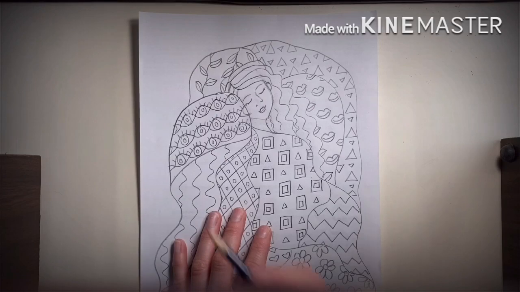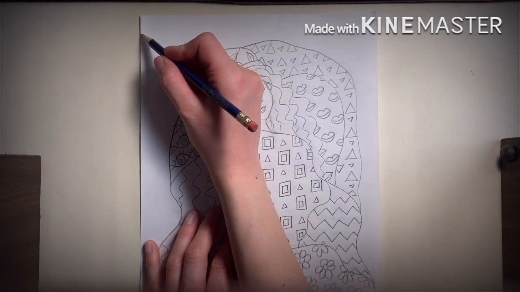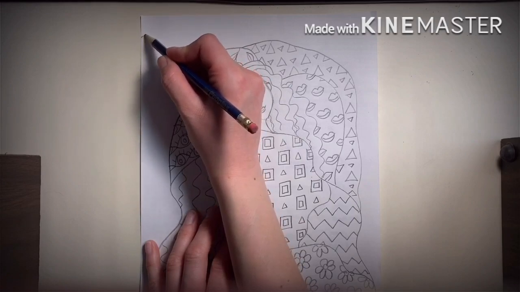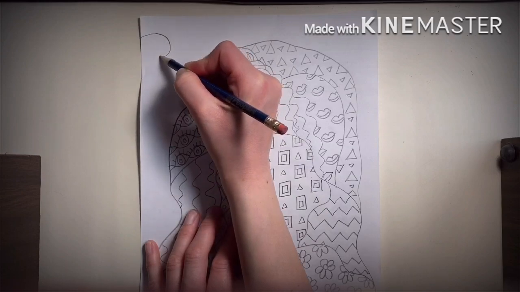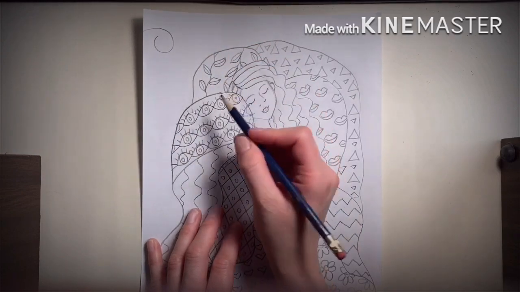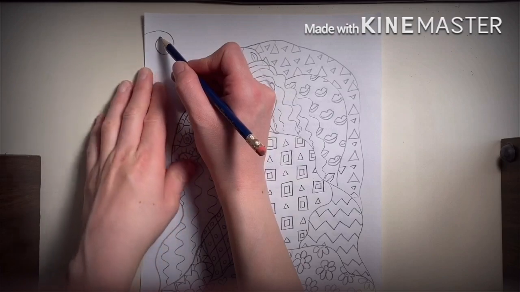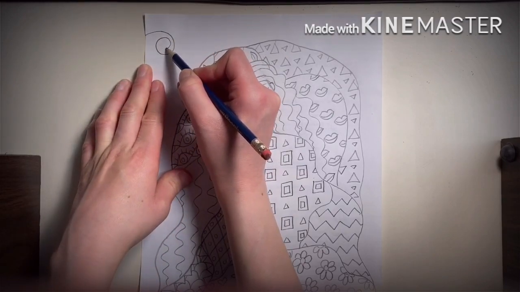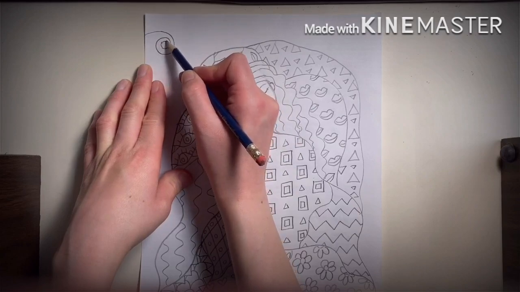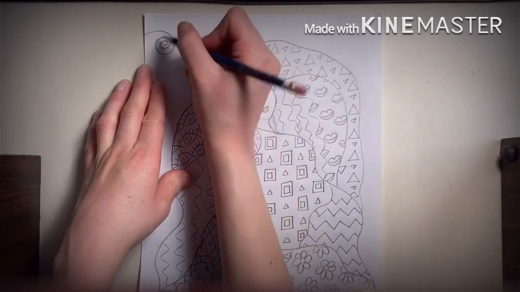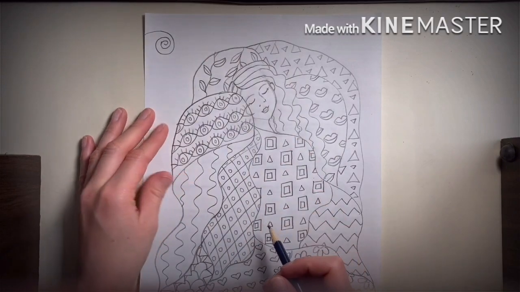Now, to draw a spiral is to start somewhere off the side of the paper. I'm going to start drawing a line that comes in, but then it's going to come around almost like I'm starting to make a circle. But before I close this circle, I'm going to draw another circle inside of it. But then before I close that circle, I'm going to draw another circle inside and then stop. So now I have one spiral.